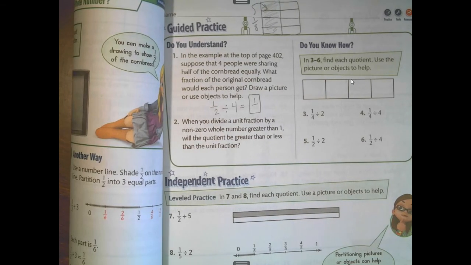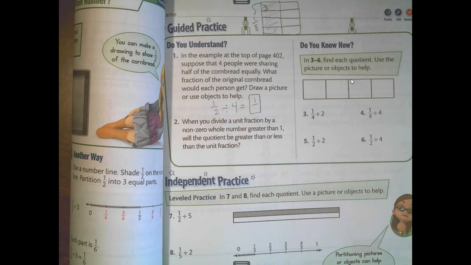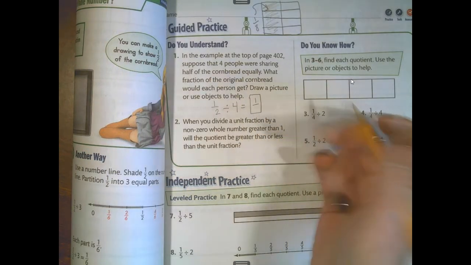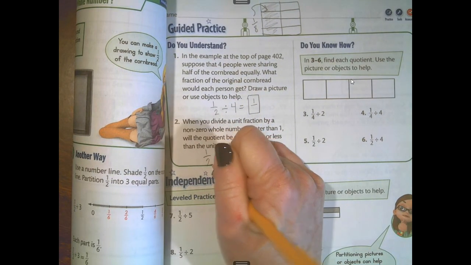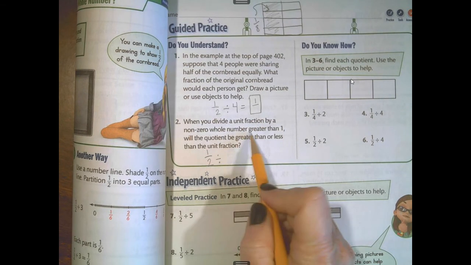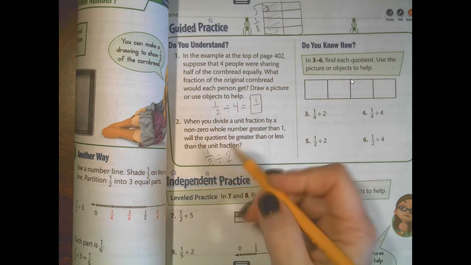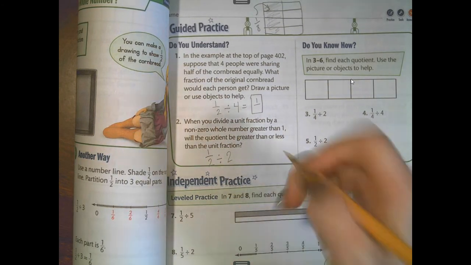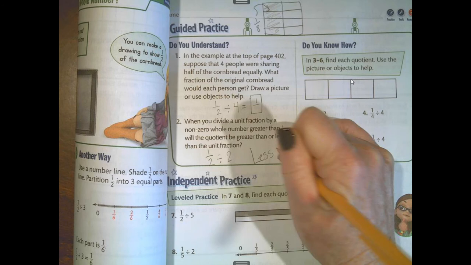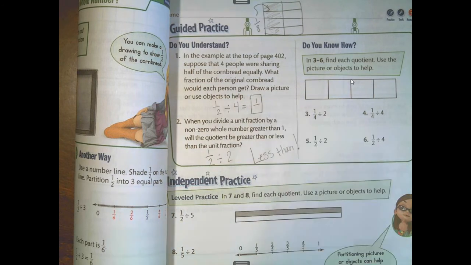All right, question number 2. When you divide a unit fraction by a non-zero whole number that's greater than 1, will the quotient be greater than or less than the unit fraction? So let's just give an example. If you take a unit fraction, let's just take maybe 1/2, and we divide it by a non-zero whole number greater than 1, I'll just write 2. Will my quotient be greater than or less than the unit fraction? I hope you can answer that my answer is always going to be less than, because that unit fraction is being split into smaller unit fractions when we divide it into equal parts.